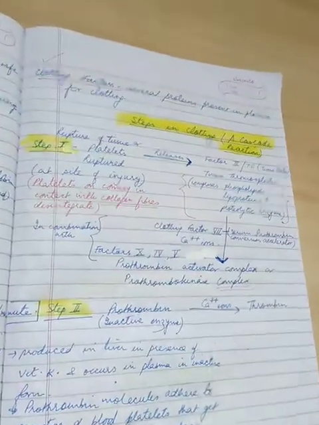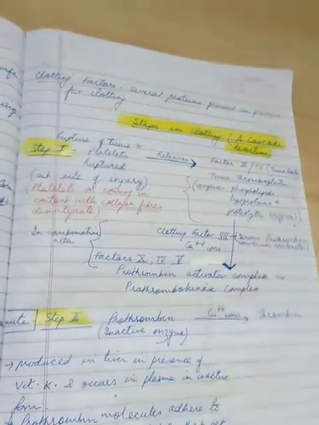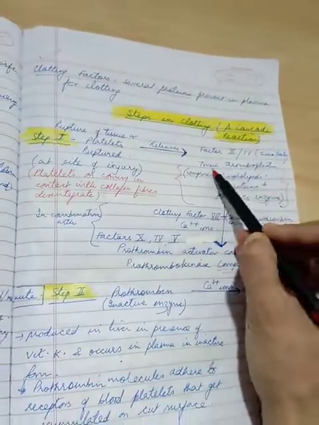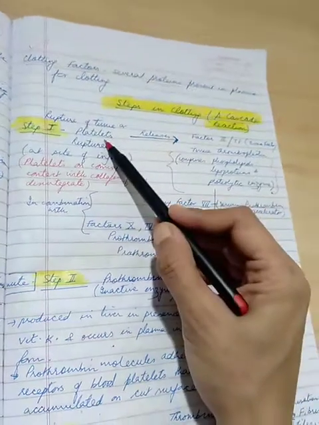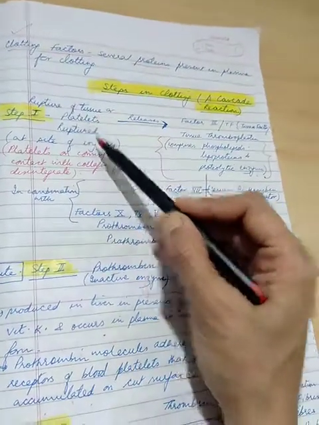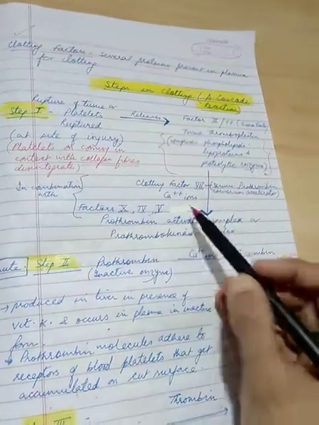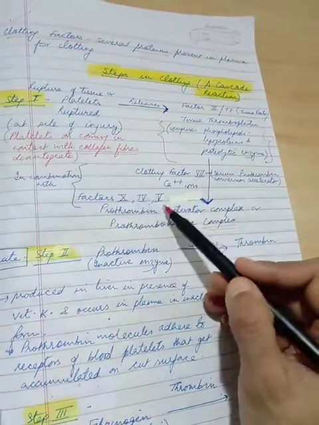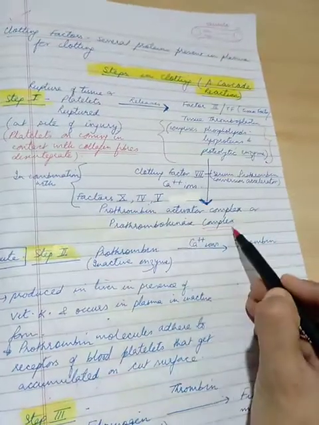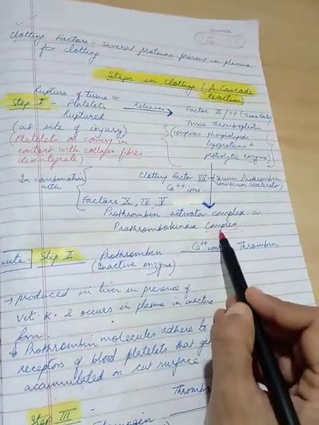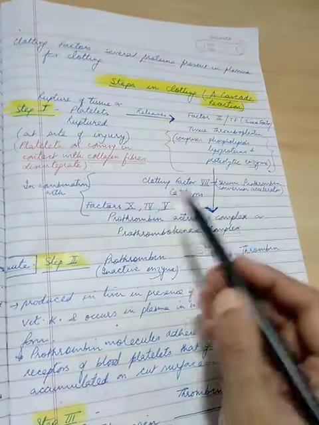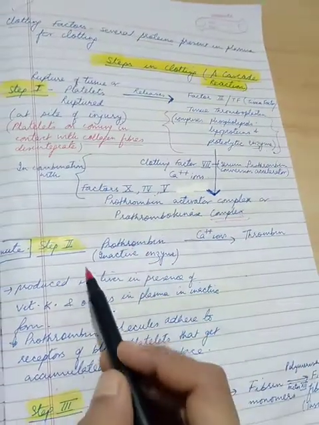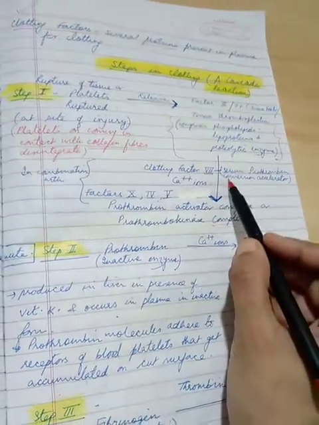So step 1 is over. Once again, before we come to step 2, what has happened in this step? First, we form the substance tissue thromboplastin from the injured or ruptured tissues or platelets, and then further with many factors 7, 10, 4 and 5, we always write them in Roman numbers, we have formed a complex called the prothrombokinase complex. Now this thromboplastin that is formed here is in an inactive form, right?